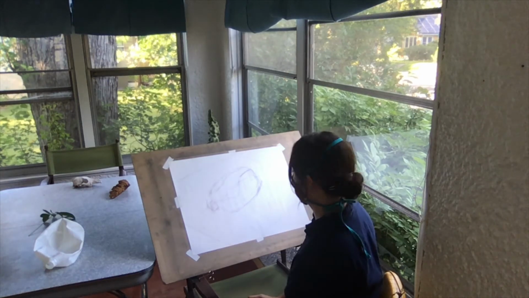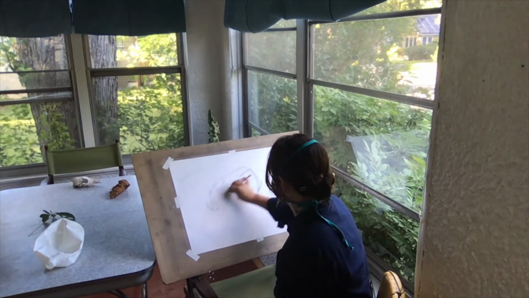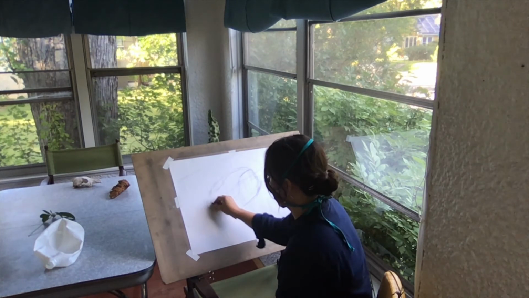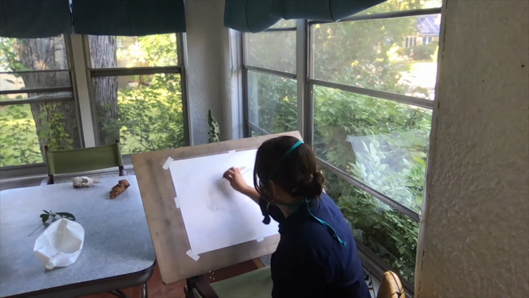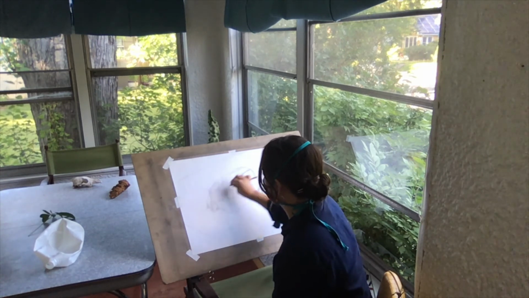This process is both analytical and intuitive. On the one hand, I'm looking very closely at the surface of this milk jug, identifying where there are directional shifts across its surface. But I'm also interpreting and reimagining it as if it were made of a series of flat planes.